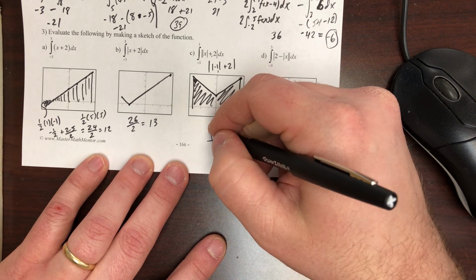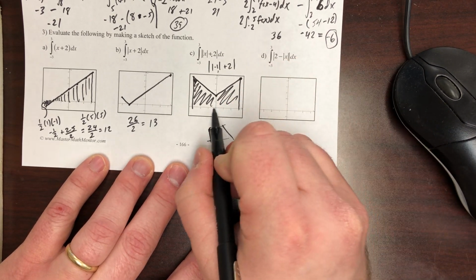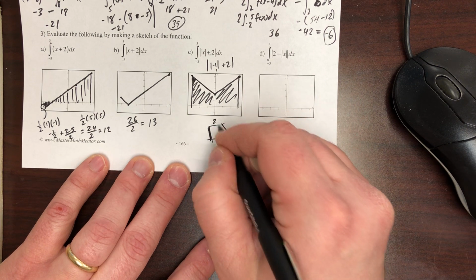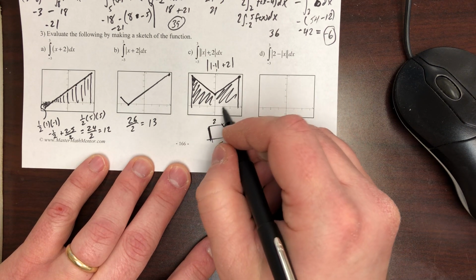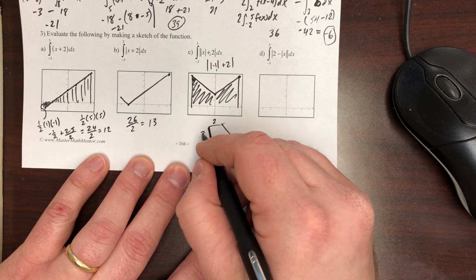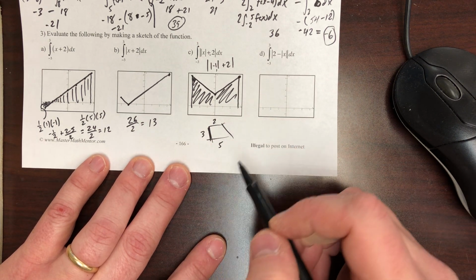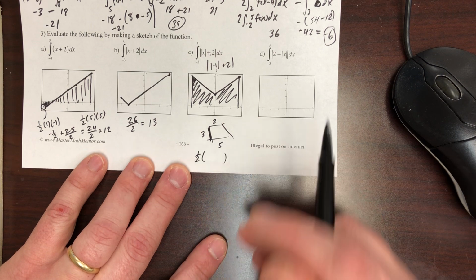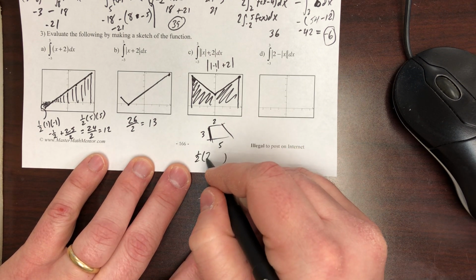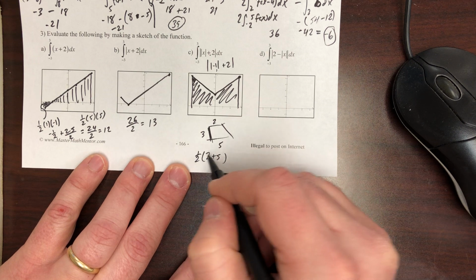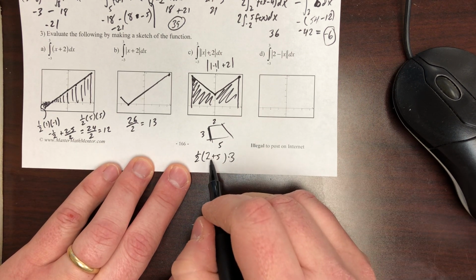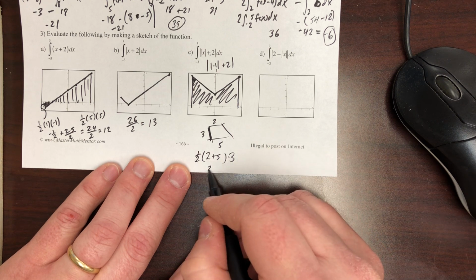Okay, looks like our bases are 2 and 5. Our height is 3. And so to find that area, we do 1/2 times the two bases added together. We're averaging the bases, and the height is 3. So that's going to be 21/2.